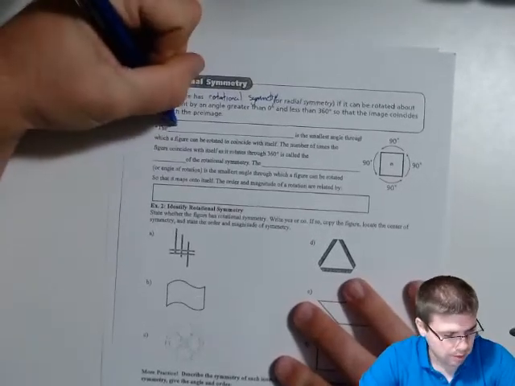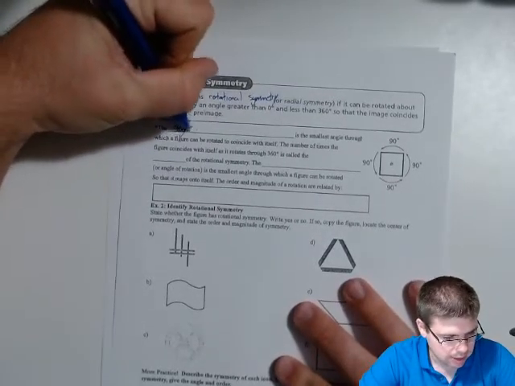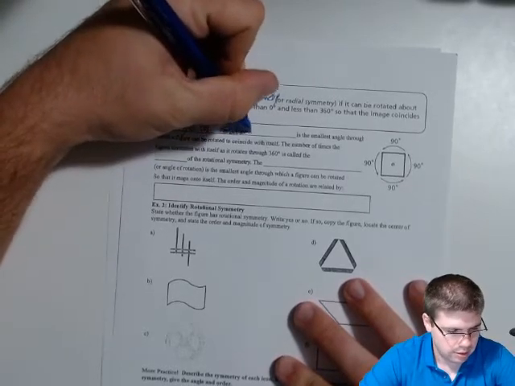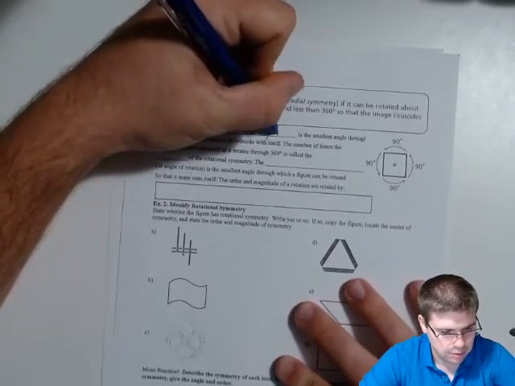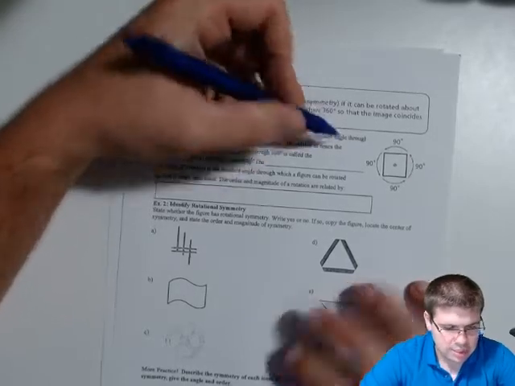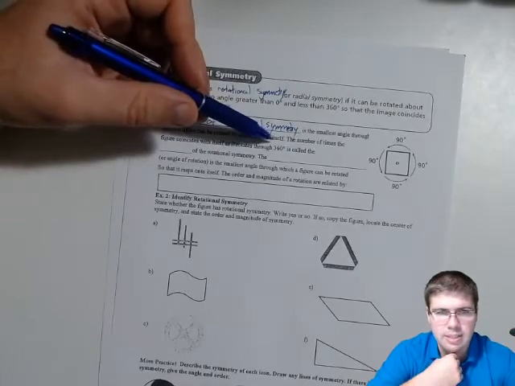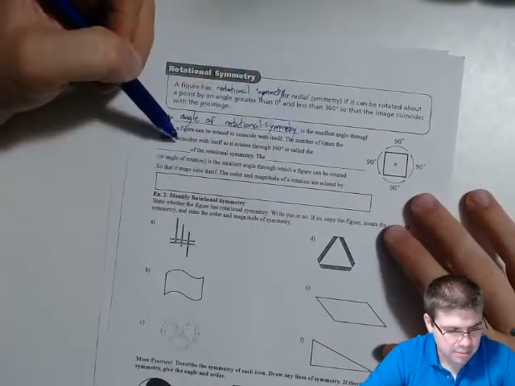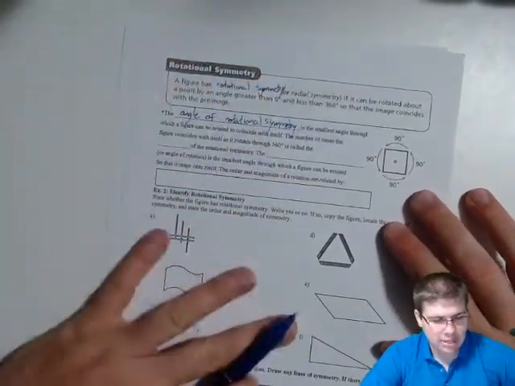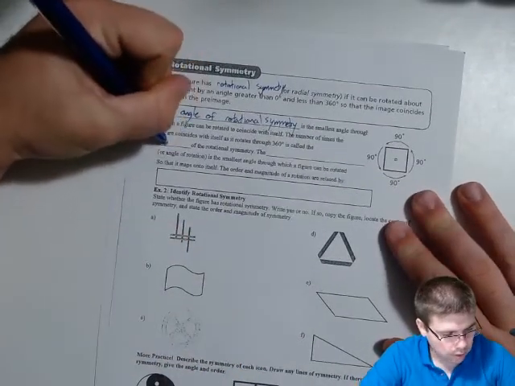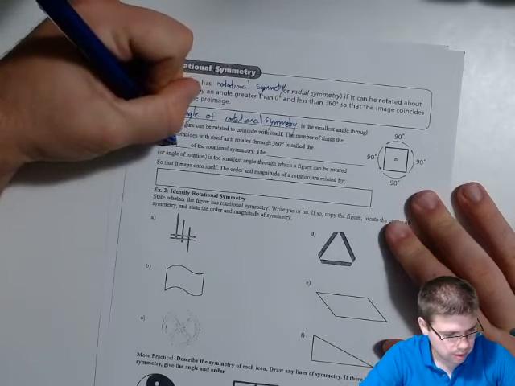So we have a couple other things to go with this. The angle of rotational symmetry is the smallest angle through which the figure could be rotated to coincide with itself. The number of times the figure coincides with itself as it rotates through 360 degrees is called the order of the rotational symmetry.